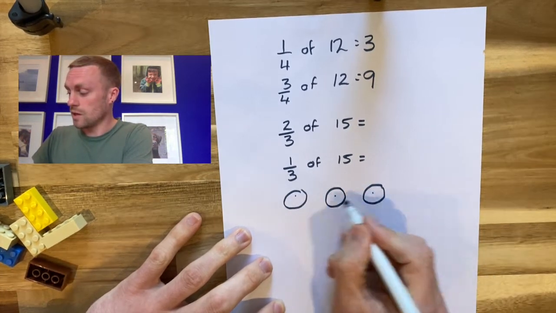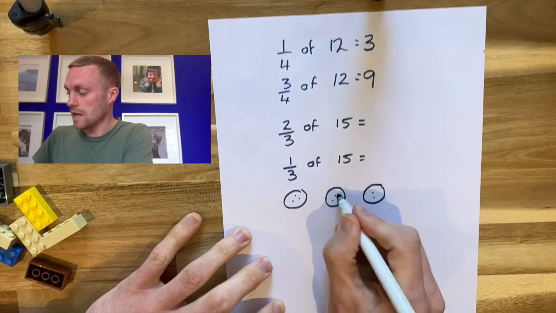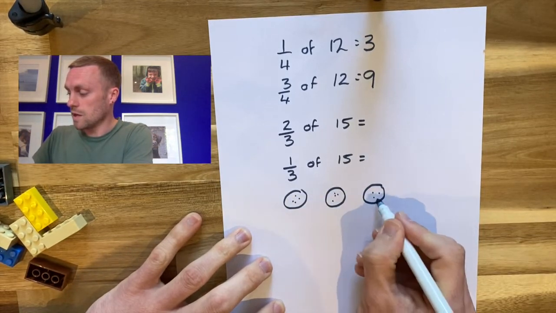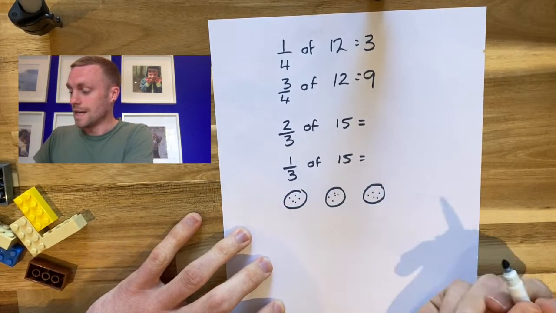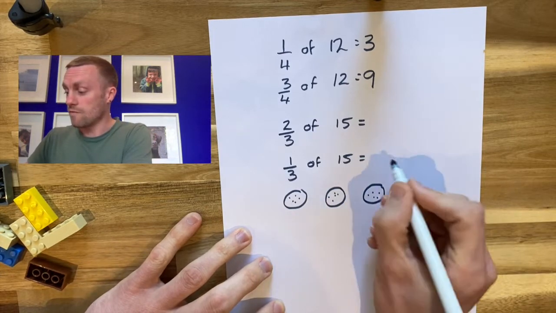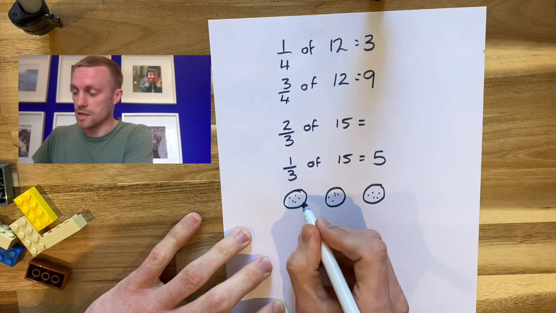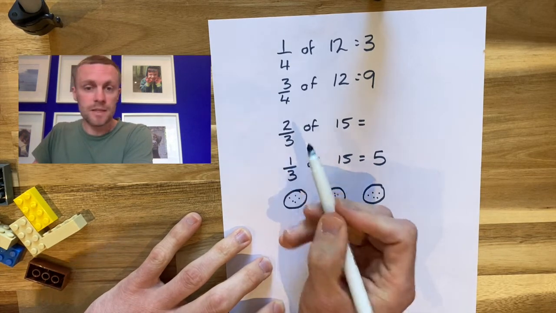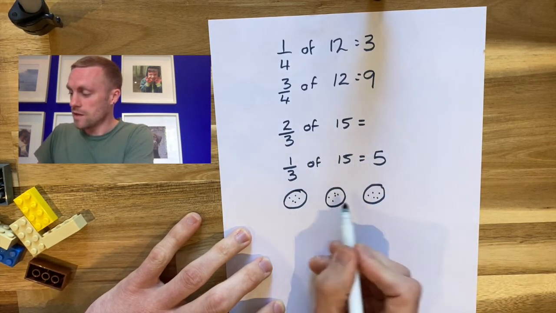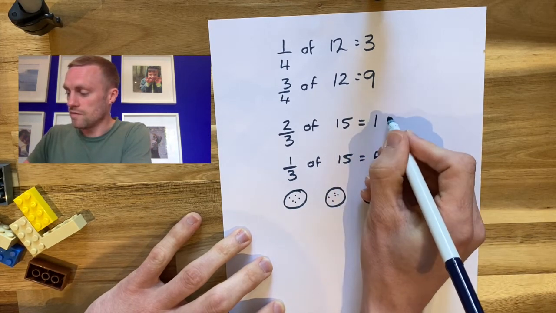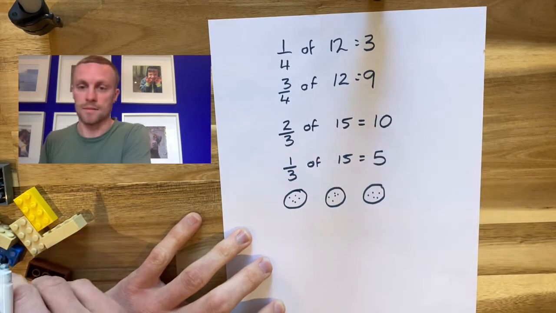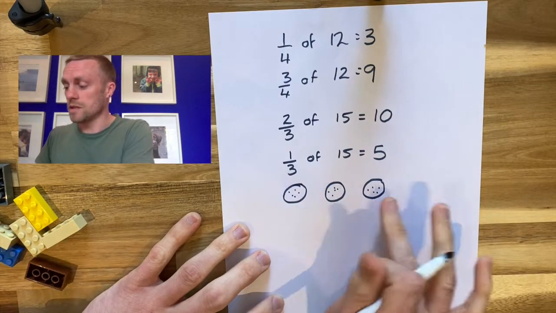1, 2, 3, 4, 5, 6, 7, 8, 9, 10, 11, 12, 13, 14, 15. And I can see there that there's 5 in every group. So in one group, I've got 5, so in 1/3. And here, all I want to know is how many's in 2 of those groups. So 5, 10. So 2/3 of 15 is 10. So that's how you can do it using a diagram.